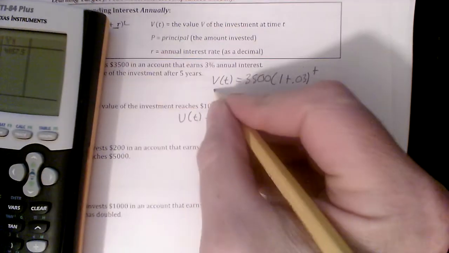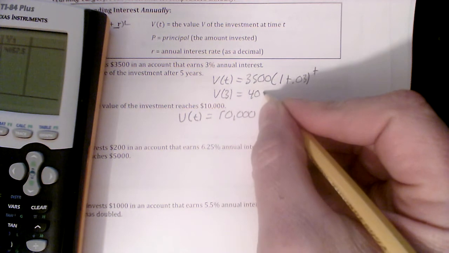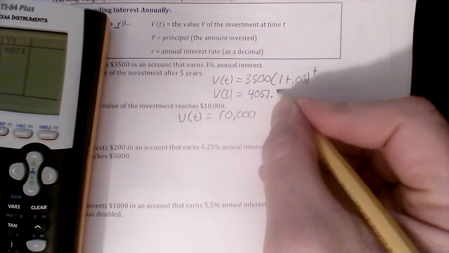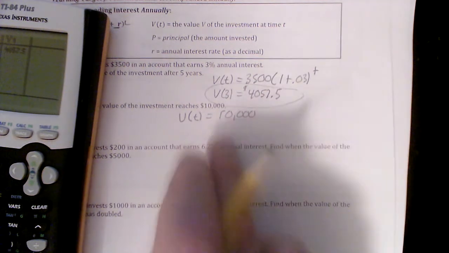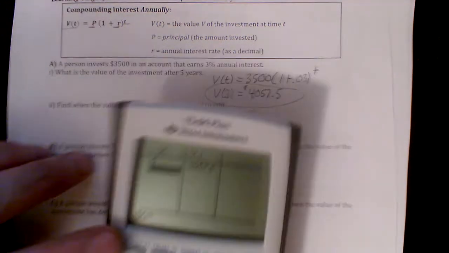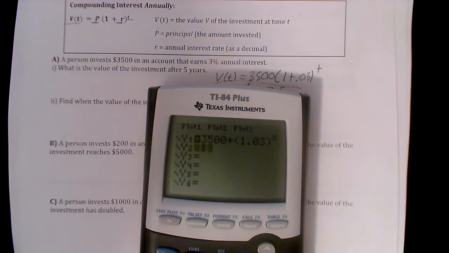Looks like we got about 4,057.5. So I'll say V of 5 is $4,057.5. Let's go ahead and answer this question here. We go in there and we say, hey, let's set this equal to 10,000.